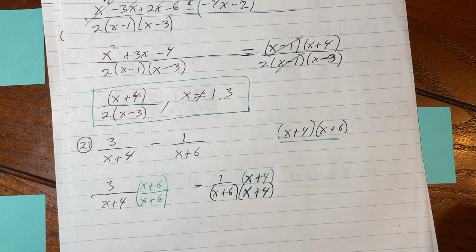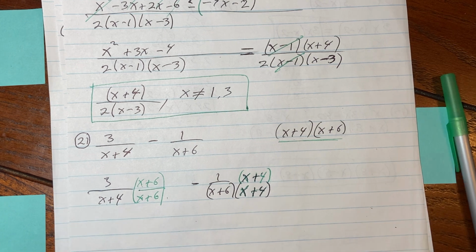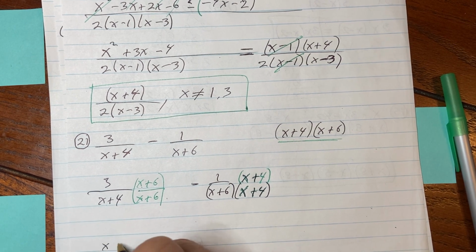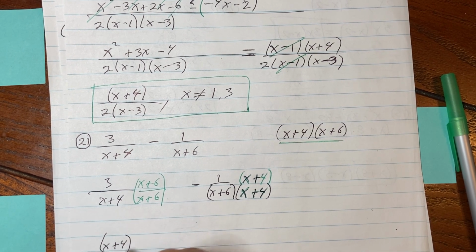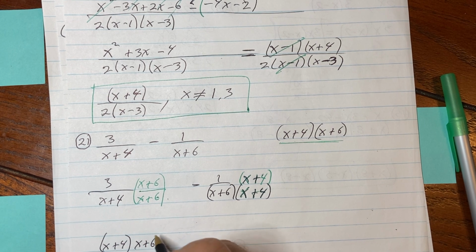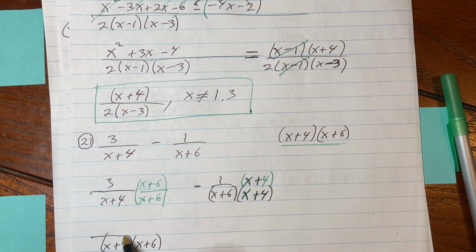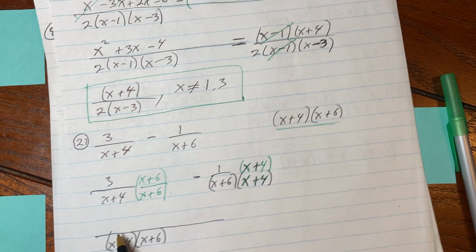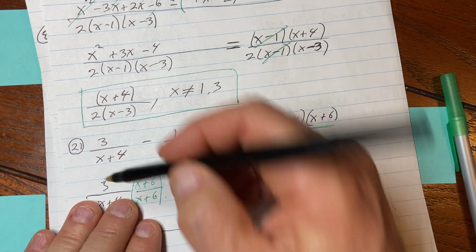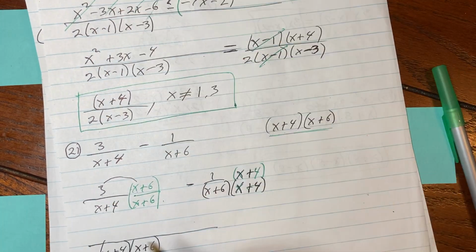Okay. Now, our common denominator is x plus 4 and x plus 6. So on the top over here, what do we get? In the numerator, this times this is 3x.